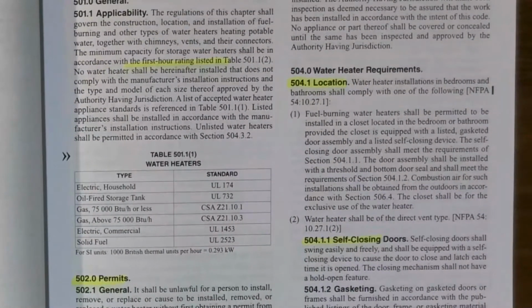All right, section 504.1. Water heater installations in bedrooms and bathrooms shall comply with one of the following. A fuel-burning water heater shall be permitted to be installed in a closet located in the bedroom or bathroom, provided the closet is equipped with a listed gasketed door assembly and a listed self-closing device. In other words, that door has got to shut by itself.